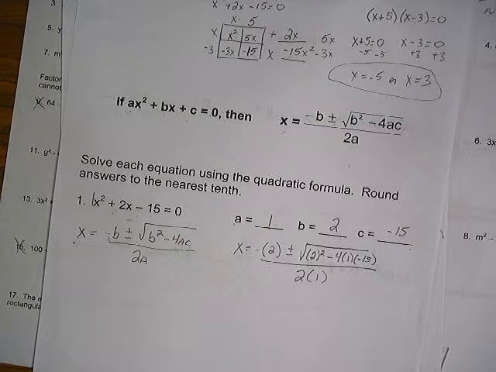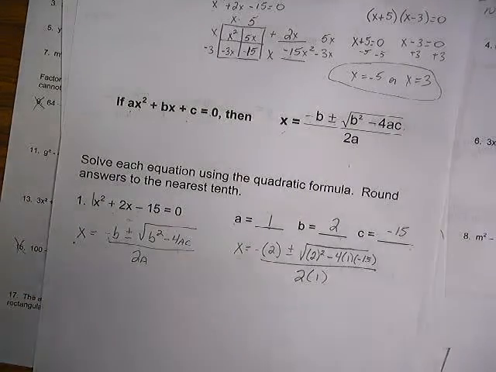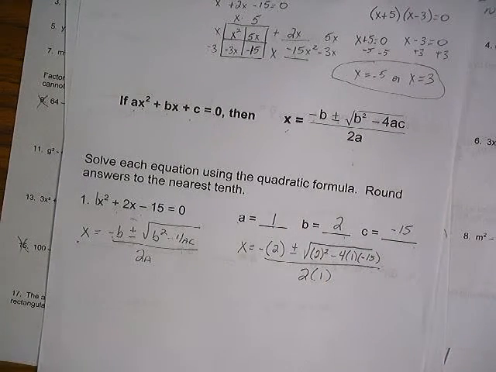But I have a question. Now, all I'm doing right now is where there's a B, I'm going to substitute a 2. Where there's an A, I'm going to substitute a 1. So right here and here. And where it says C, I'm going to substitute a negative 15. Now, what I would do is always start underneath the square root.